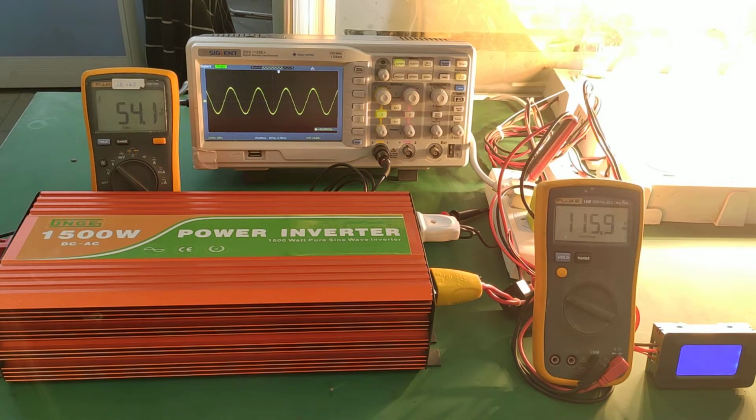And when we increase it to 54.1 DC input, the AC output is now 115.9. And finally, we increase it to about 58 DC input, and the AC output now is 115.4.